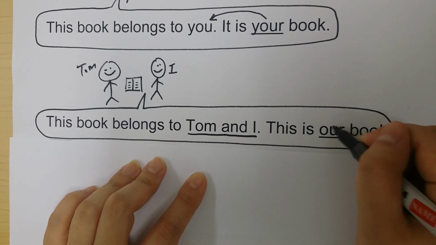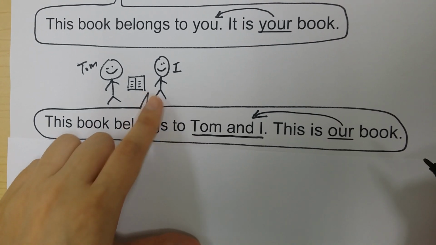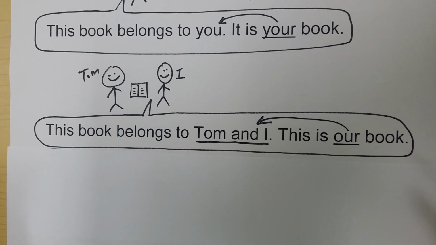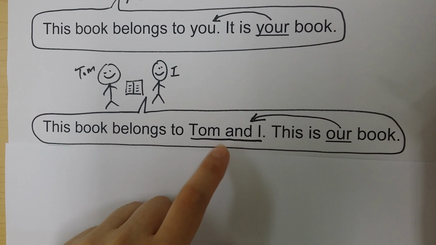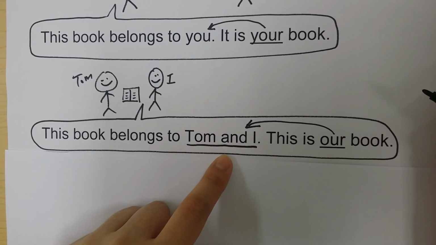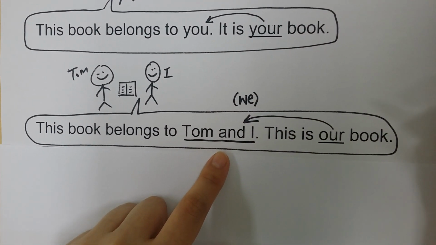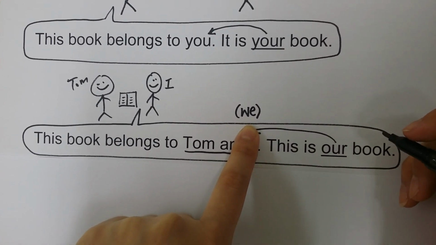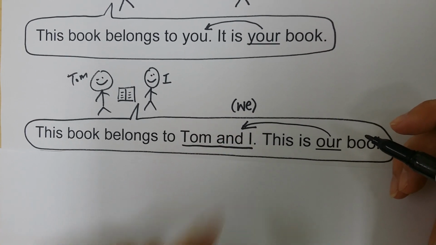We will use the pronoun our for many people where the person who is talking is in the group. Okay, so what is that pronoun in that previous lesson that uses I? If you remember, the pronoun is we. So we can use our to talk about we.